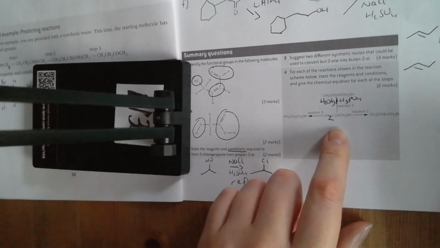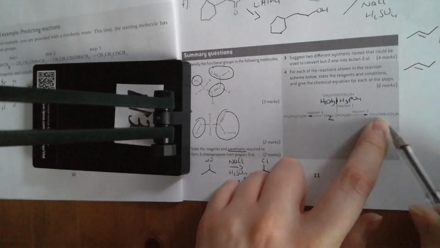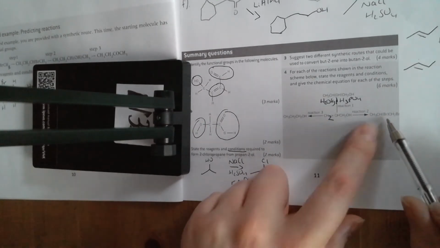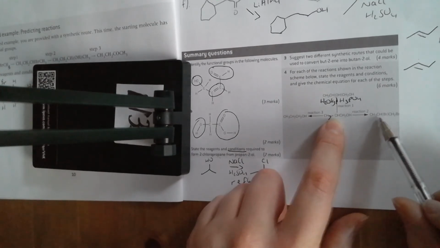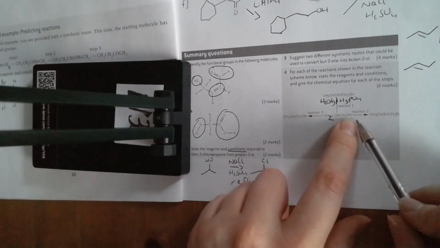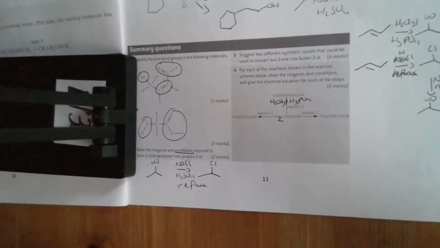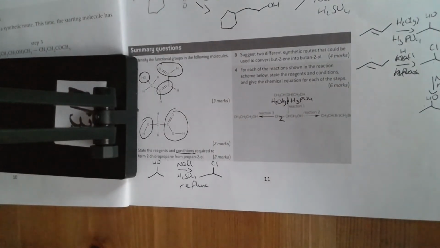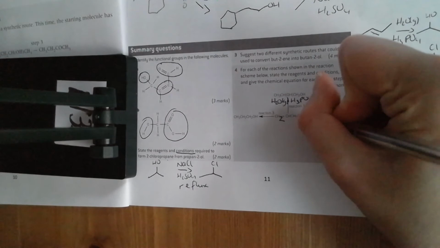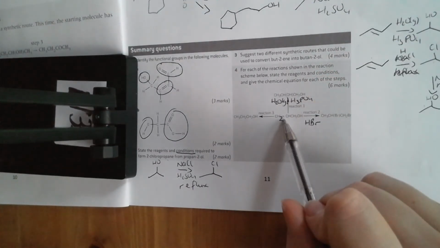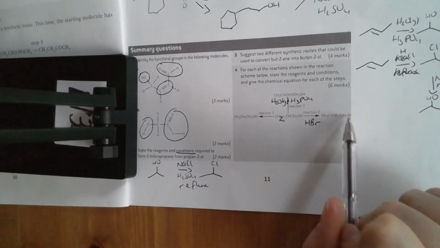The next one, you're adding bromine across the double bond. You're losing the double bond, you're adding bromine across it, and you're also substituting out your OH for bromine. So in order to do that, sorry, it's really hard to see. In order to do that, you are going to use hydrogen bromide. So just using hydrogen bromide, it will add across the double bond and you'll get a substitution reaction.